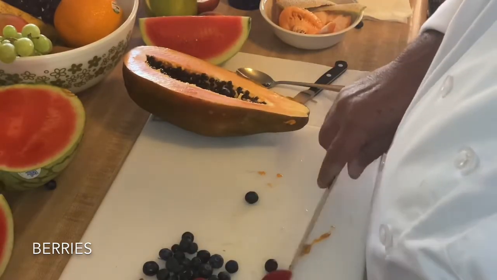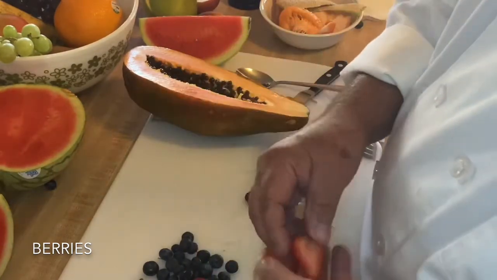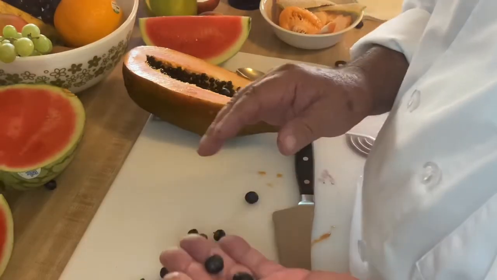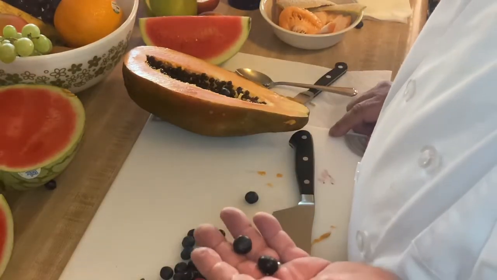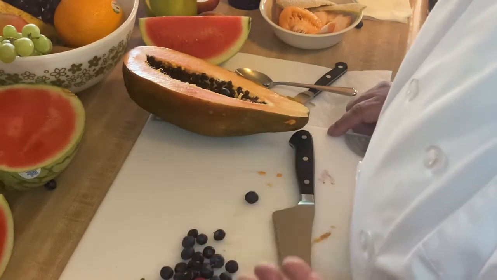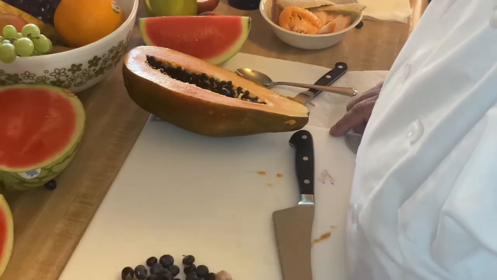So when you cut it open, you can view them a little bit better. Our blueberries, thin-skinned. Berries must be ripened on the vine because they don't ripen after picking. Wash berries right before service because they tend to collect the water and get a little mushy.